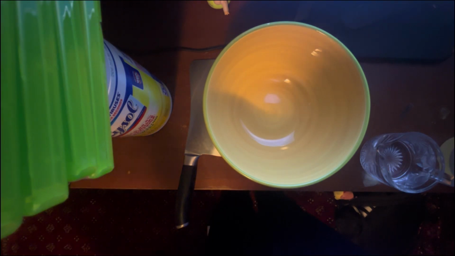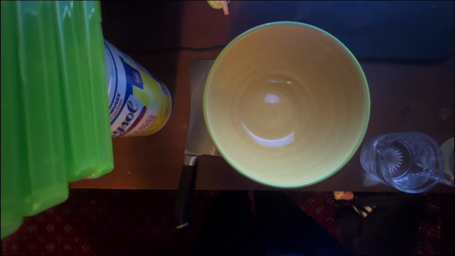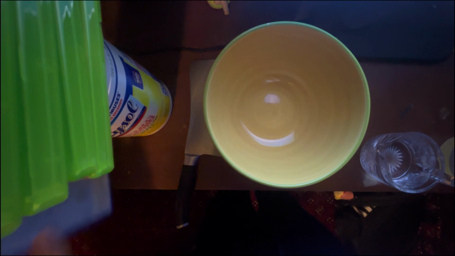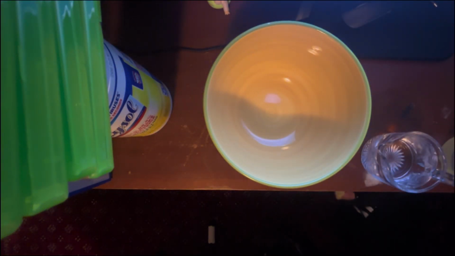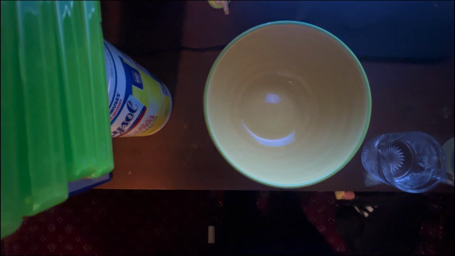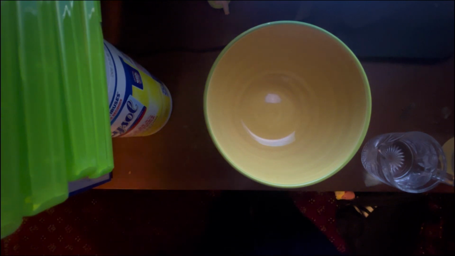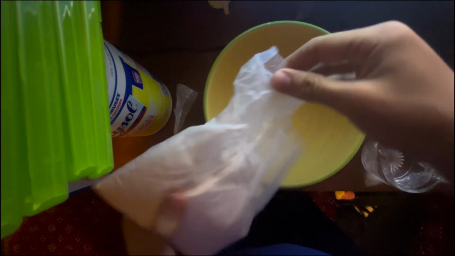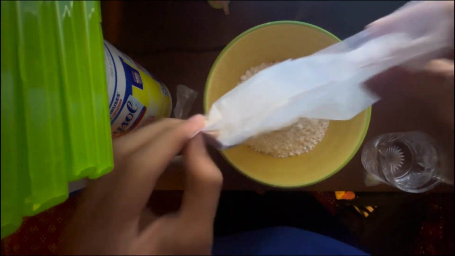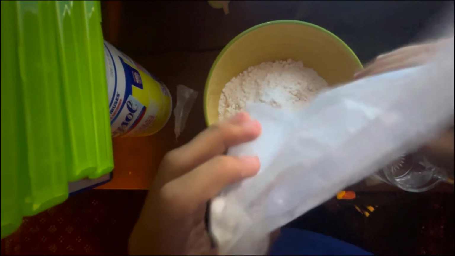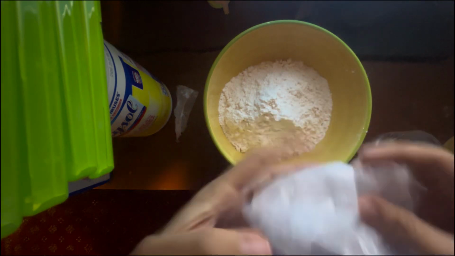For our first step, we gotta combine the cake mix, water, oil, and eggs into a large bowl. Let's add the cake mix. Okay.